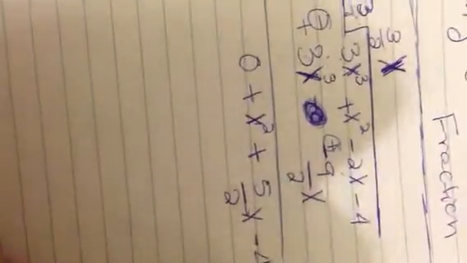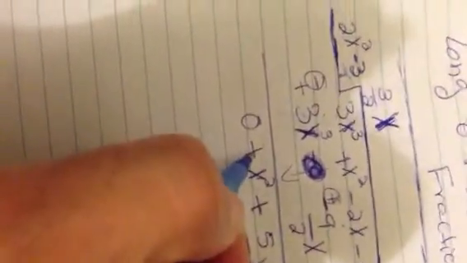It's going to be a positive number: 5 over 2x minus 4. The 4 is this one right here, I just took it down. Because the first number is positive, here is positive also.